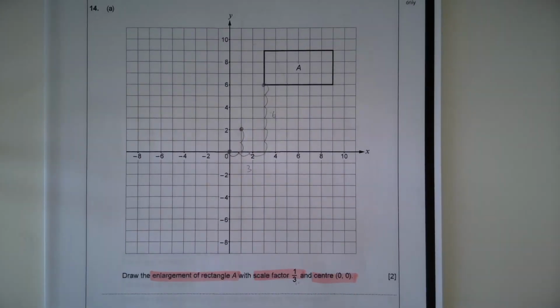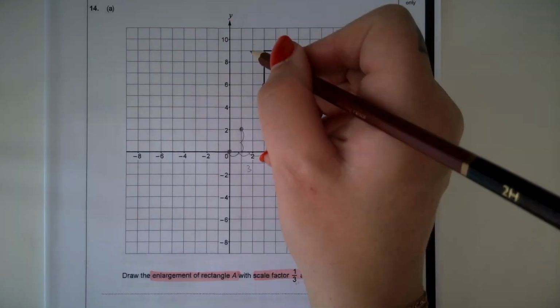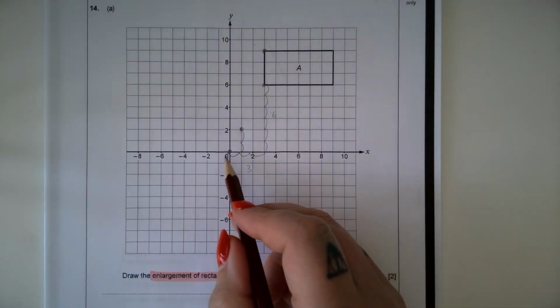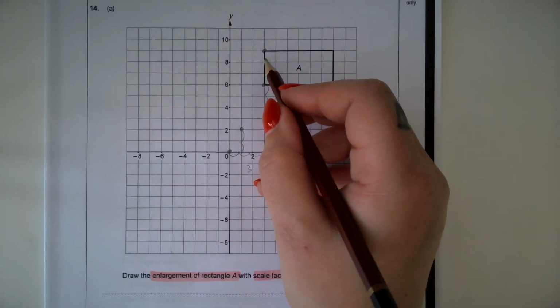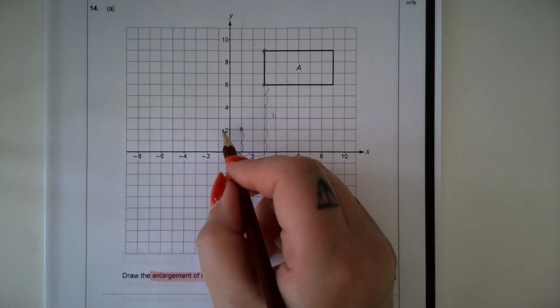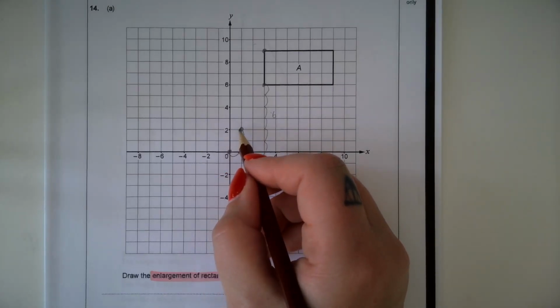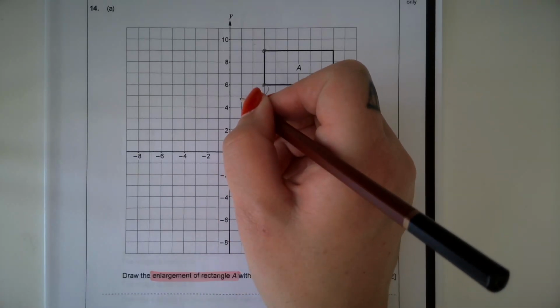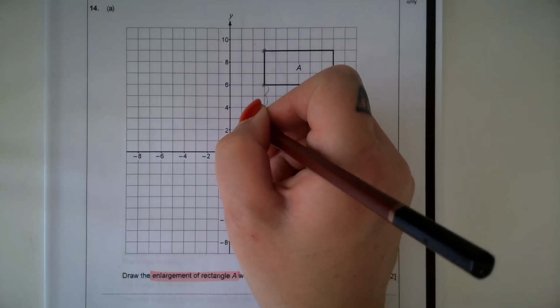Okay, you can do this for each individual point. So for example, if I go to this point, it's gone 3 across, but then it's gone 9 up. So it would go 1 across, and then 9 divided by 3 is 3 up, which would be here.